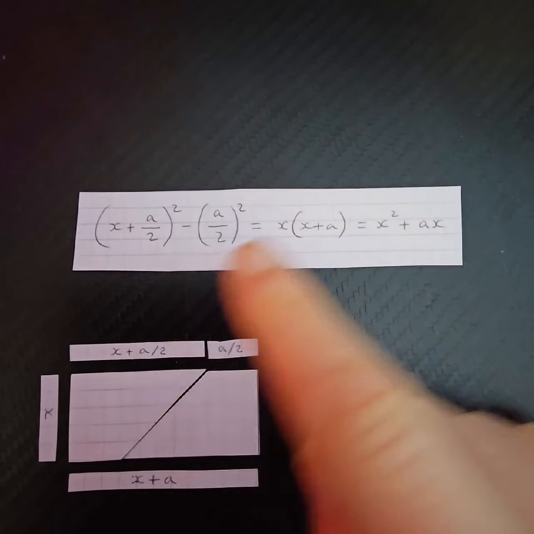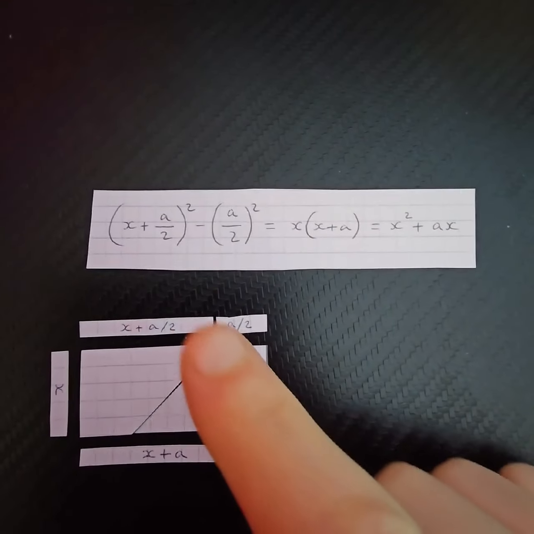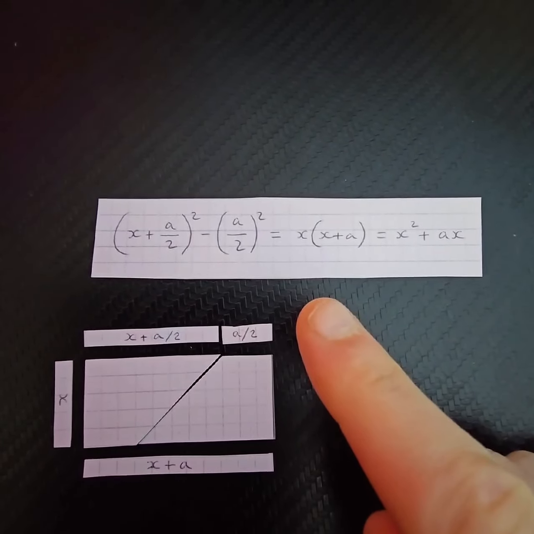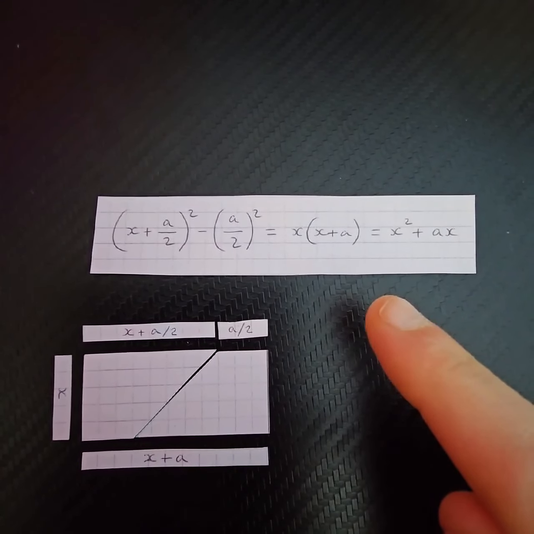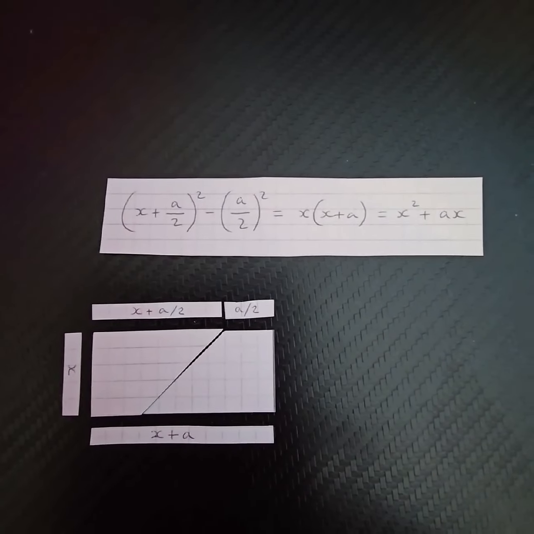Therefore, we've proven that this identity is true, and that (x + a/2)² − (a/2)² is equal to x times (x + a), which is equal to x² + ax.